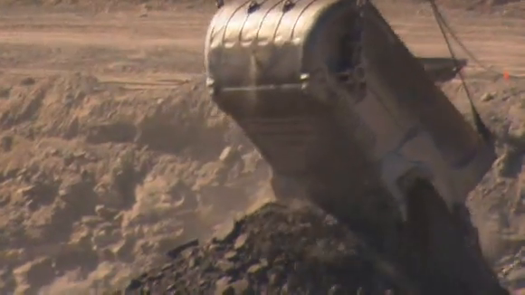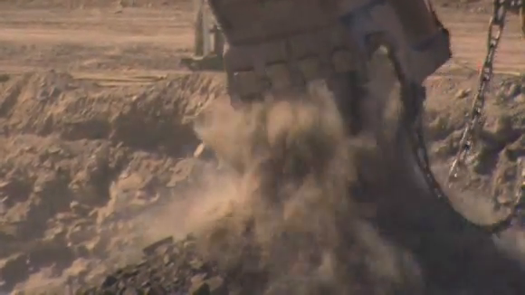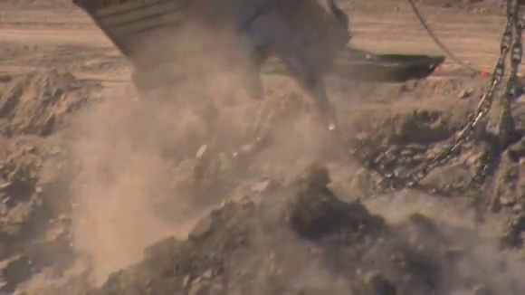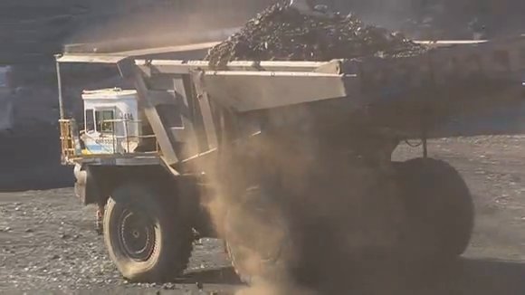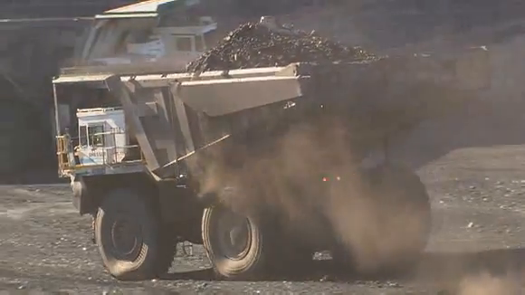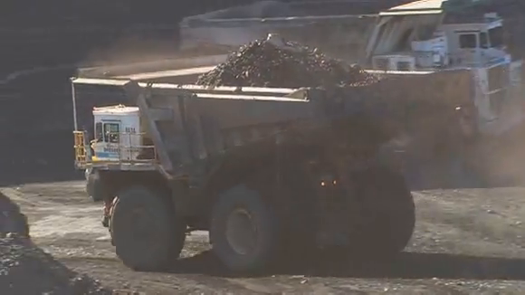This is a very general overview of the strip mining process. In practice, the techniques used at each mine will vary in numerous ways, but these basic processes are characteristic of all strip mines.